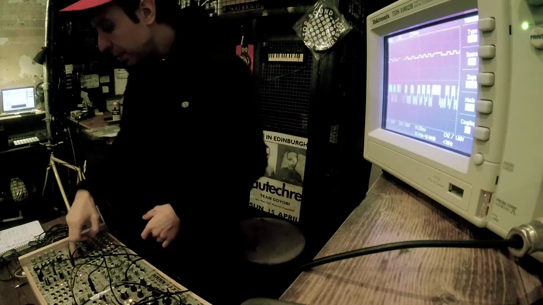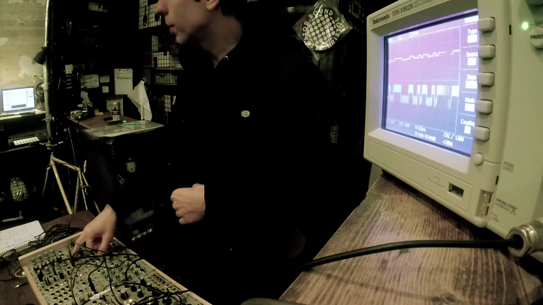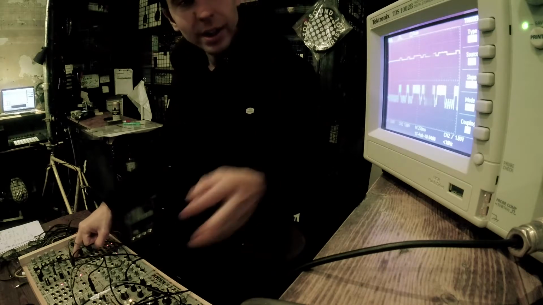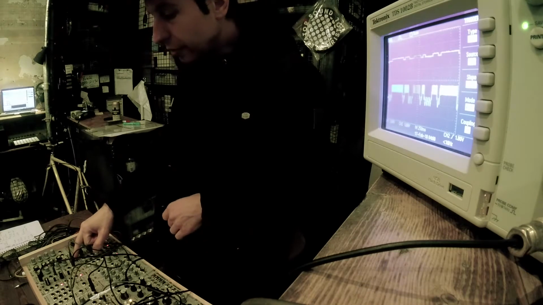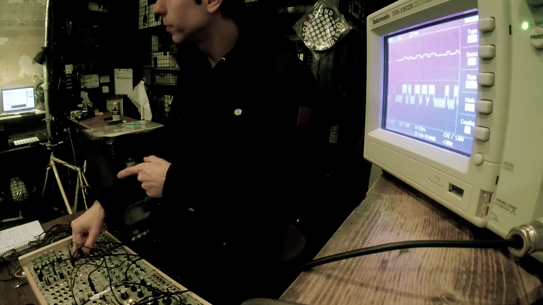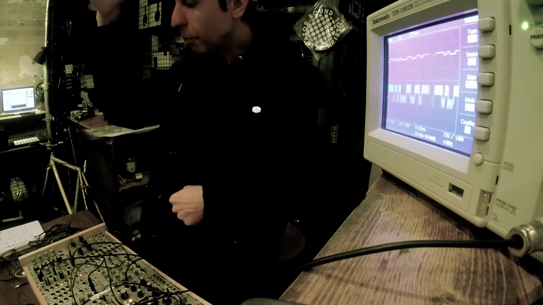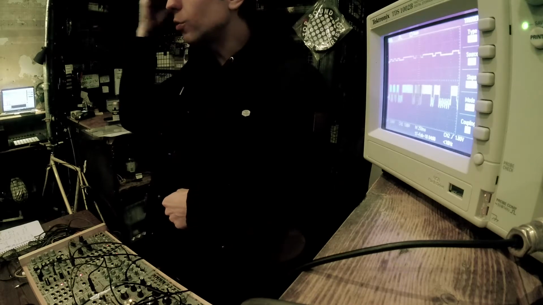I typically got this module for synthesizing drums. What you can do is take a square wave into an oscillator through the slew limiter, so you get a kind of punk sound, and then you can more precisely control the frequency drop.